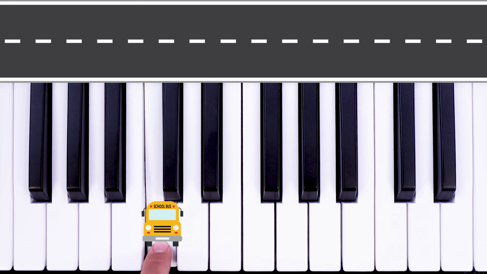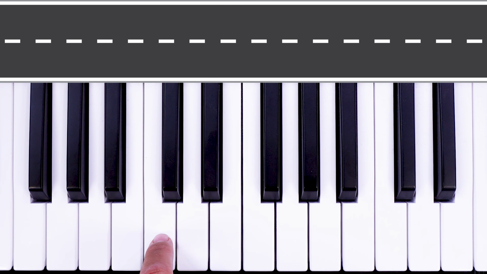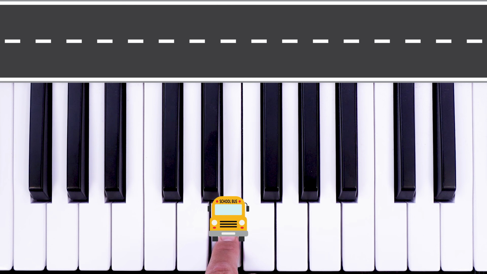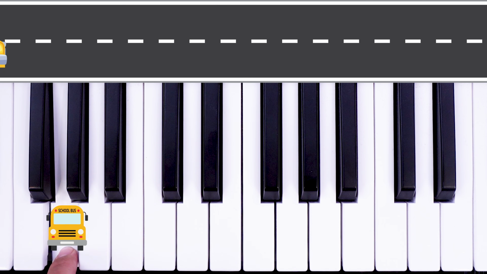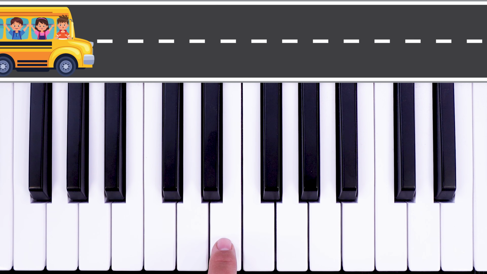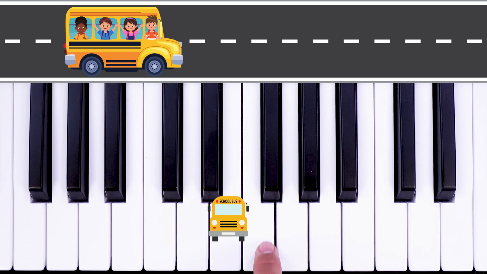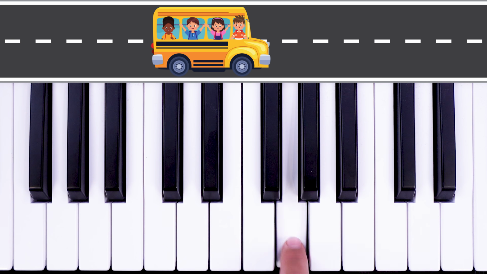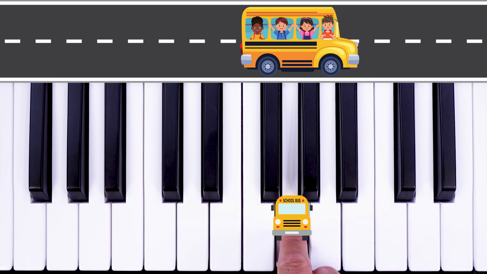That's the wheels, and then we're going to repeat this note, the wheels on the bus, and then we're going to skip this note and go to this note. So that's the wheels on the bus, go, and then we're going to skip this note and go to this note, and this note is on round.